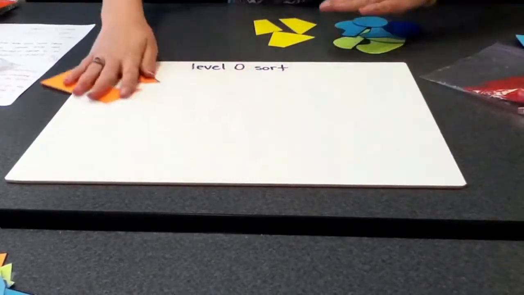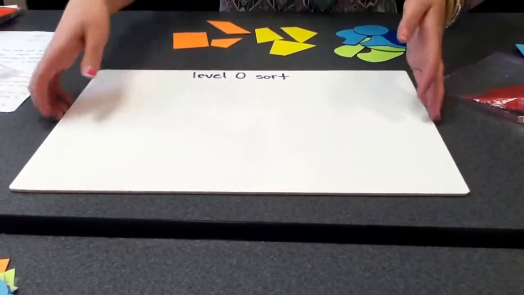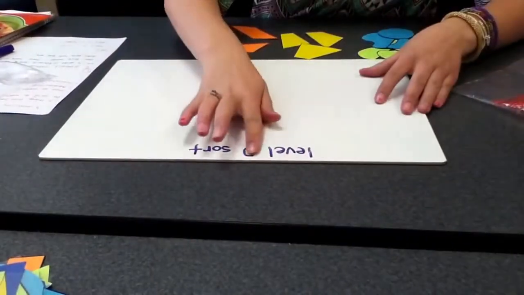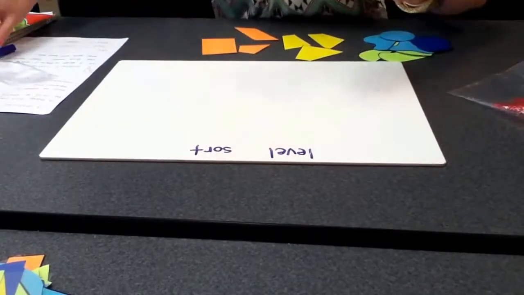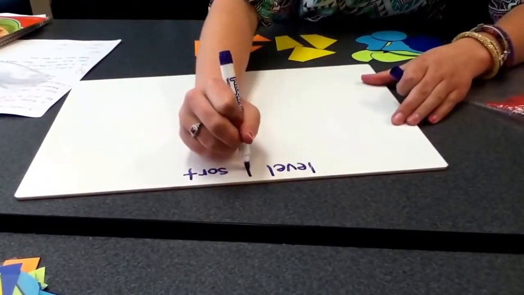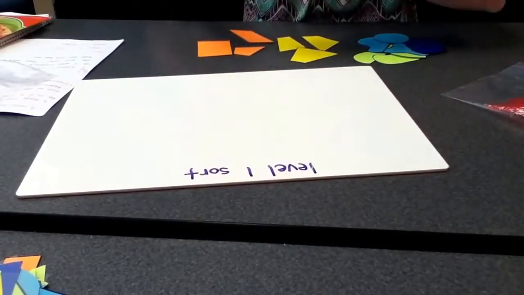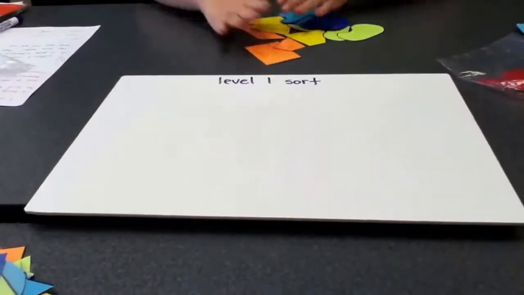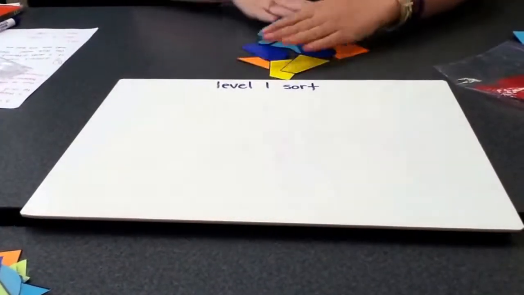Move all those off. And then next, I'm going to do a level 1 sort. And when a child is at level 1, they use analysis. So they notice all the attributes, so like the sides and the points of a shape. So level 1 sort.